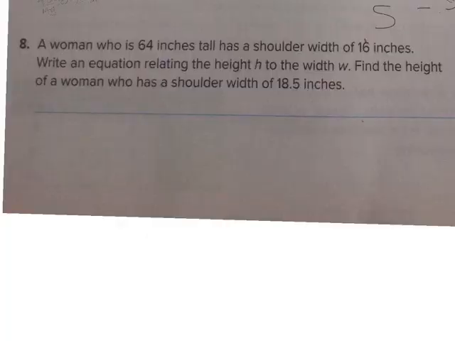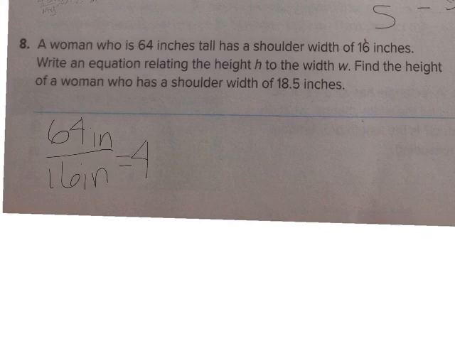So for number 8, this is still kind of the same kind of problem. So there we have a woman who is 64 inches tall and has a shoulder width of 16 inches. So that's going to be our proportion. So 64 inches over 16 inches. And you want to find an equation for the height compared to the width. So this top one is the height and the bottom is the width. So if we divide that out, we get 4. So we know that height is equal to 4 width if you divide 64 by 16.